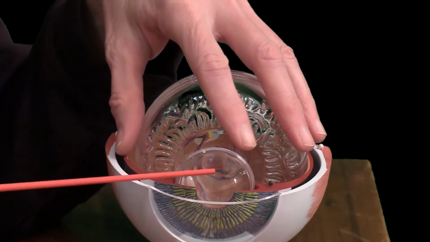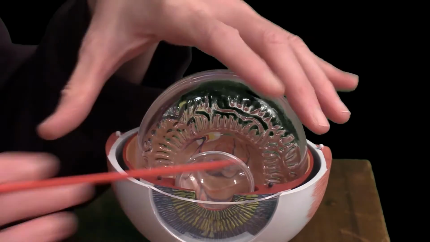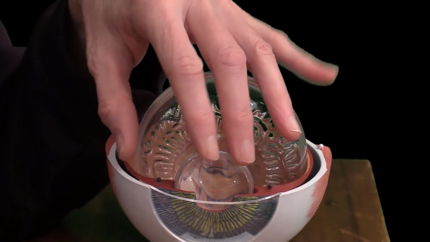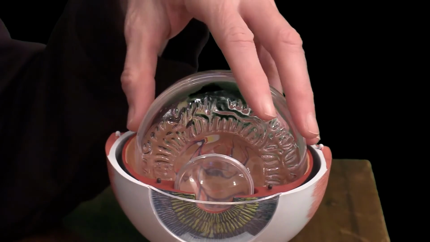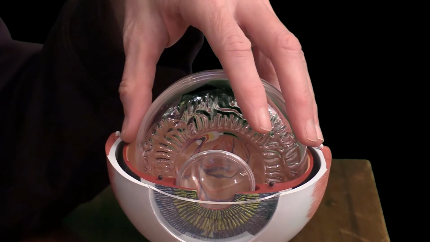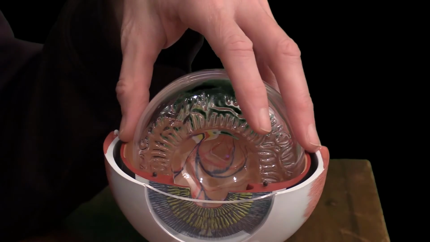Usually in this case, when someone has a lens replacement, they'll figure out the lens shape that would give that person 20/20 vision, and then they will use corrective lenses for near work or reading and these kinds of things. So that's another type of pathology that you can see.